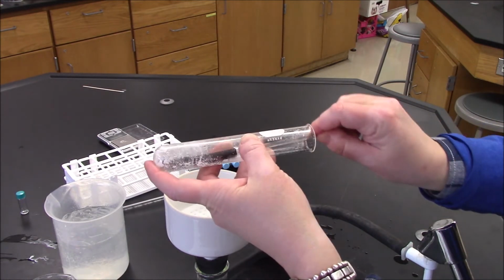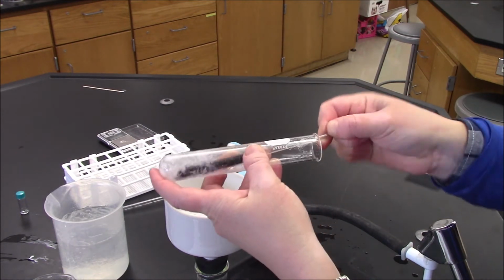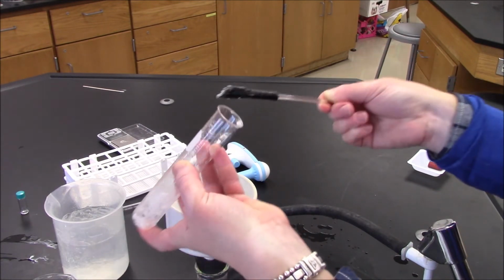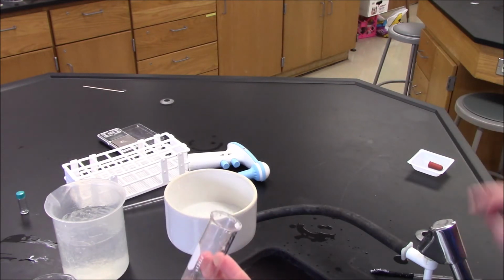If I can loosen this up now and maybe add a significant amount of water, I think I should be able to get most of this.